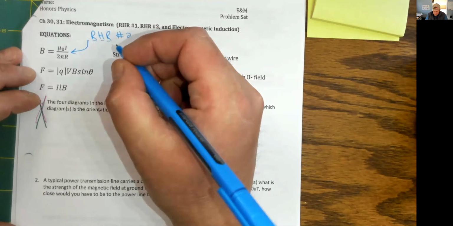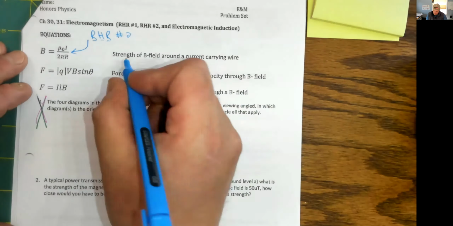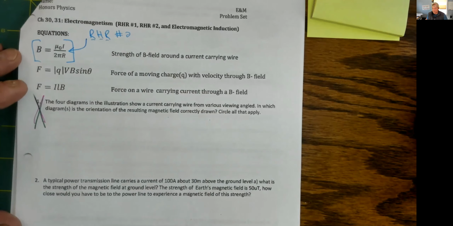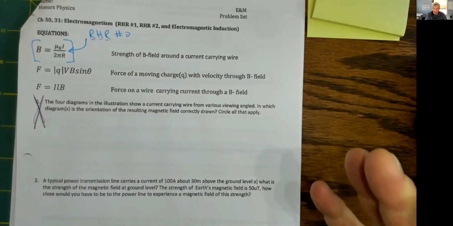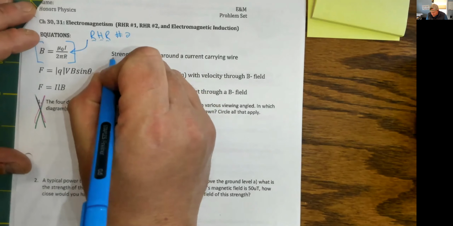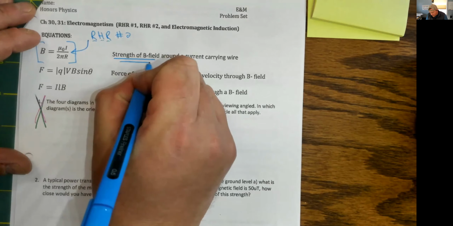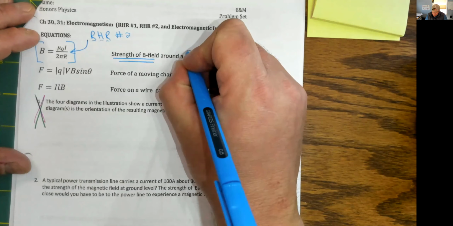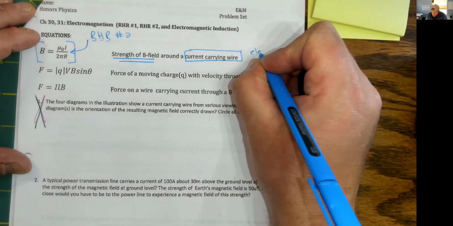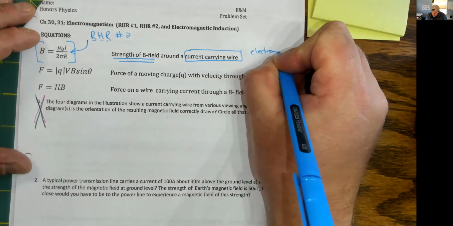So we sometimes nickname that one right-hand rule number two, but what does this formula really say? Because after a while, looking at these formulas, they start to say nothing. They just are a bunch of letters, and you can calculate them, but all it is trying to quantify is how strong a magnetic field there is around a current carrying wire. So it's about, right, electromagnetism.